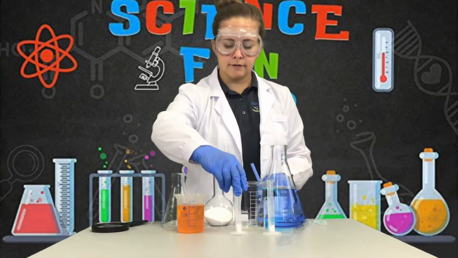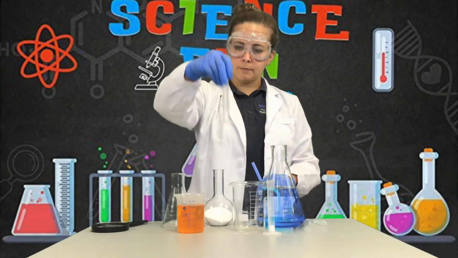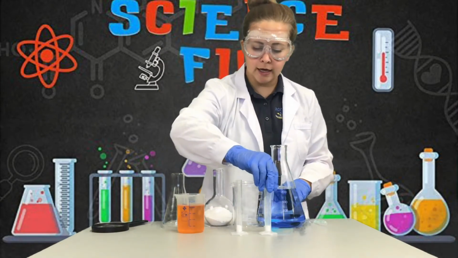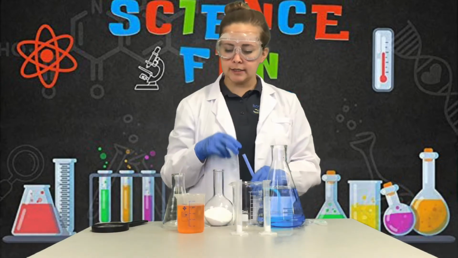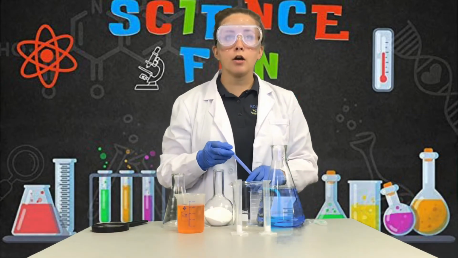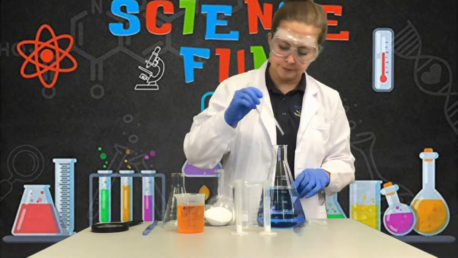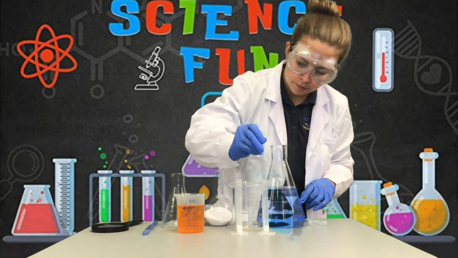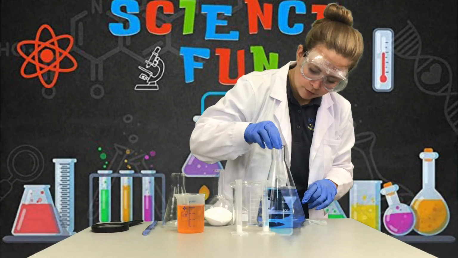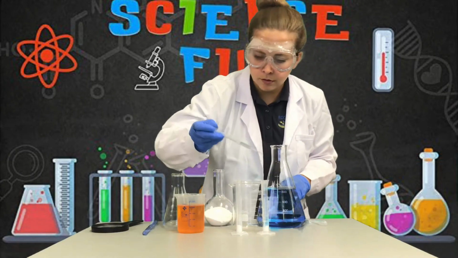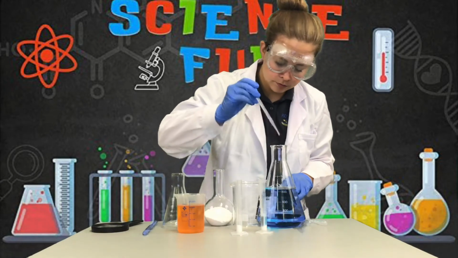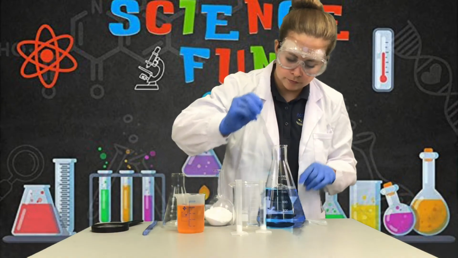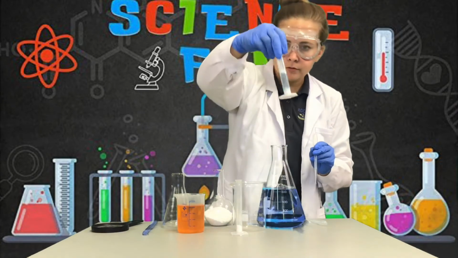All right, guys, to save us some time, I've already put the white powder into the test tube. So now I'm just going to add a little bit of blue liquid to one of the test tubes and a little bit of orange liquid to the other. So I've added the blue to the white.